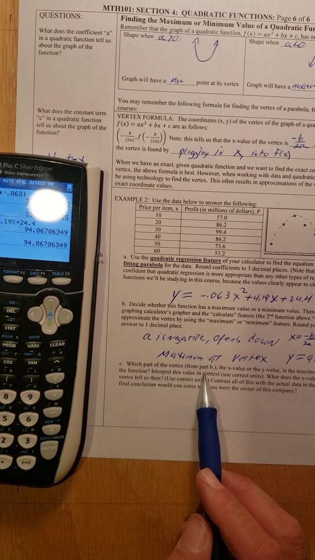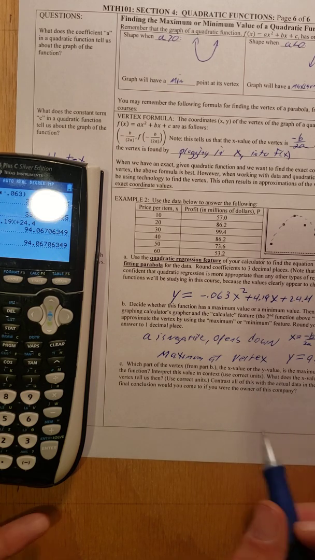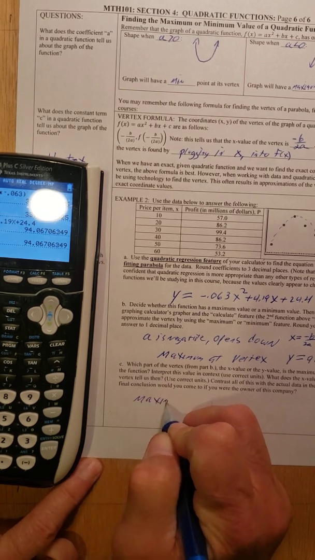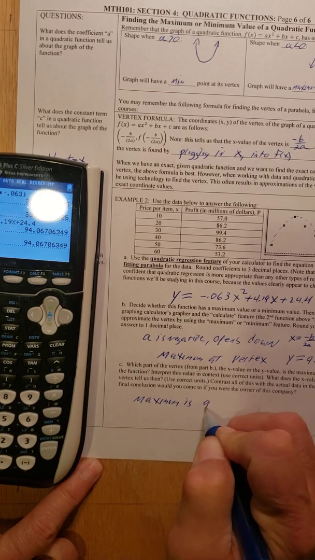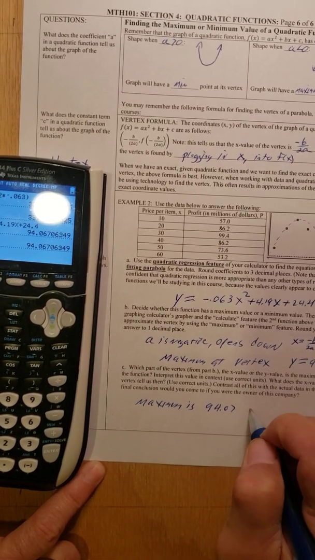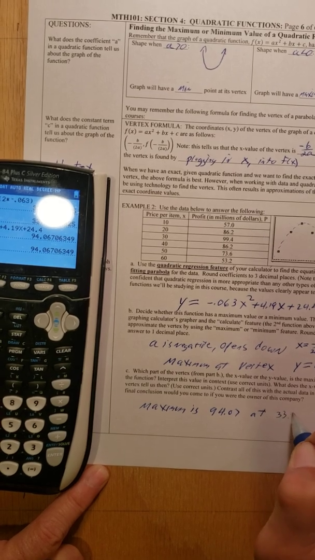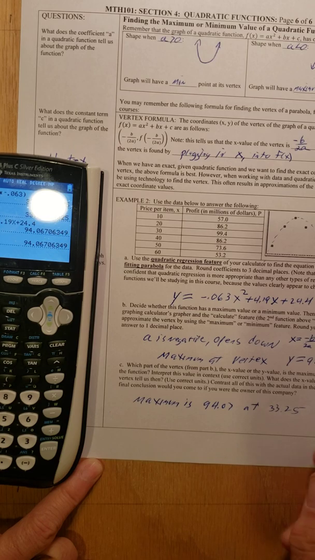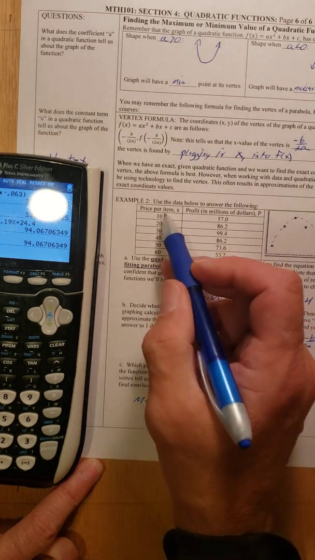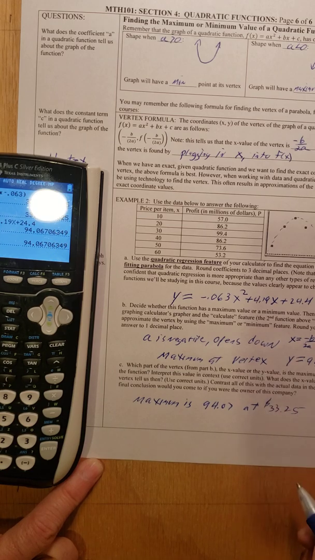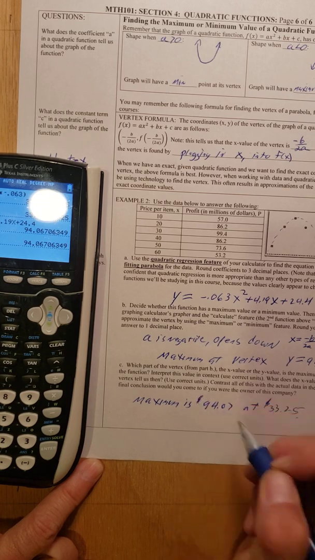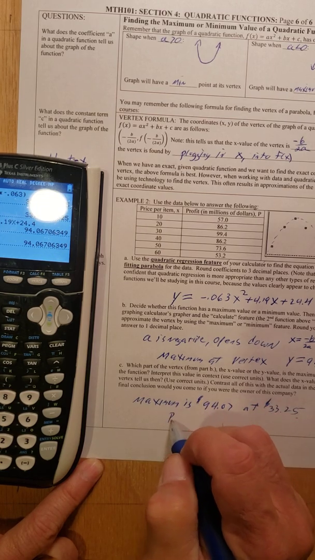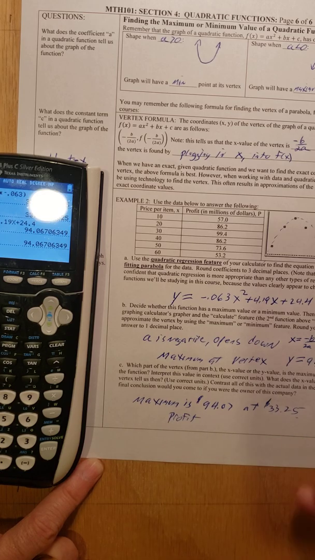All right, so which part of the vertex, the X or the Y, is the maximum? My maximum is 94.07, and we say at 33.25. So it's the Y value that's the maximum. Okay, the X value tells me when it happens. And let's see, this is going to be price. So X is price, so that's $33.25. And this is also dollars because this is my profit. So this would be my maximum profit.